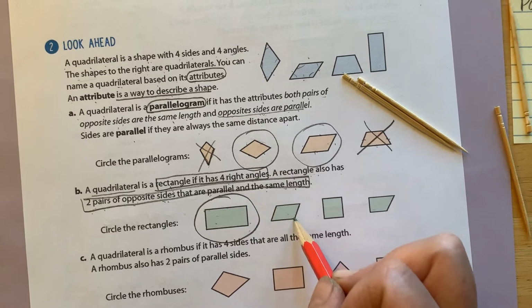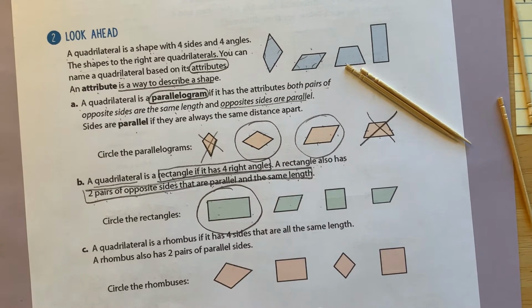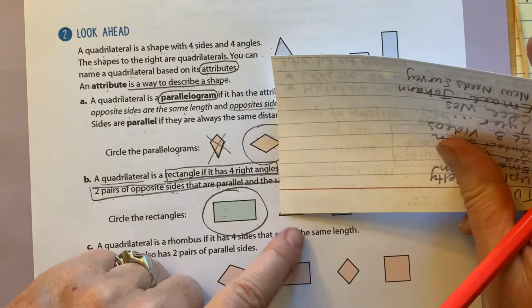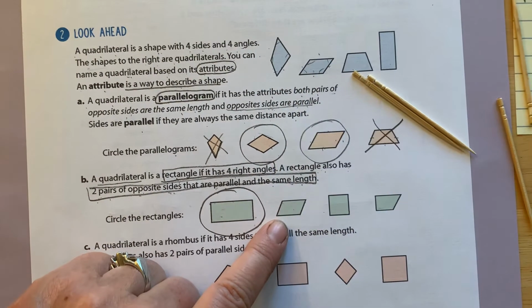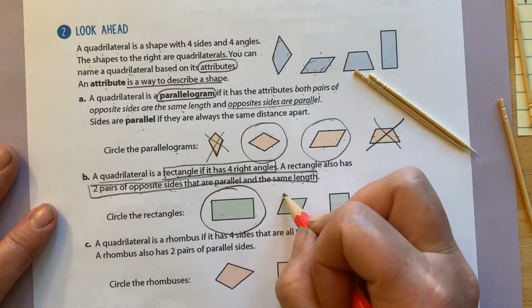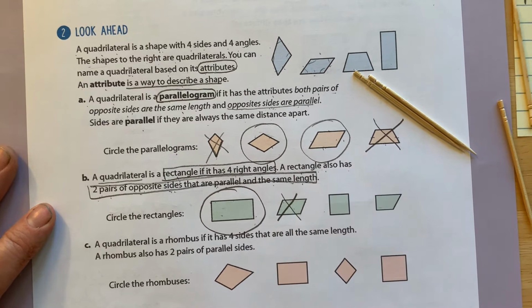Okay, let's look at this shape. Does this shape have 4 right angles? Oh, let me get my paper back. Does it make a corner? No, it does not make a corner. So this is not a quadrilateral.